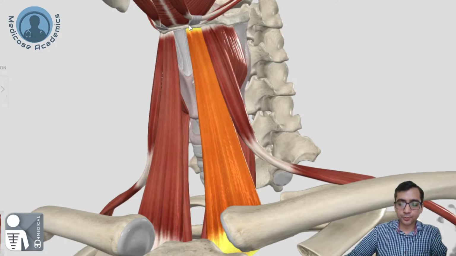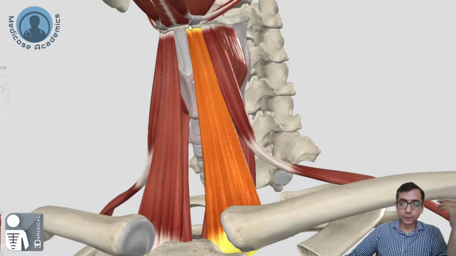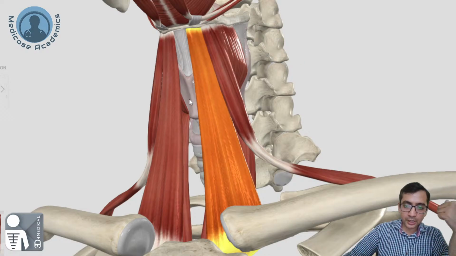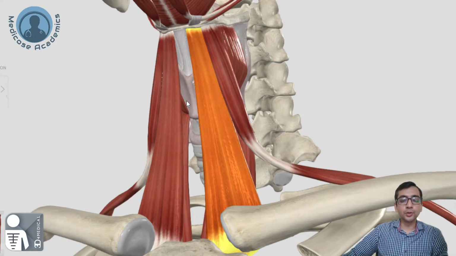It will be unable to move the sternum up, but it will definitely be able to move hyoid bone down. So it will be able to pull hyoid bone down to depress the larynx. So it will be a depressor of larynx. All of these muscles are depressor of larynx. Not all of these. We'll go through them one by one.